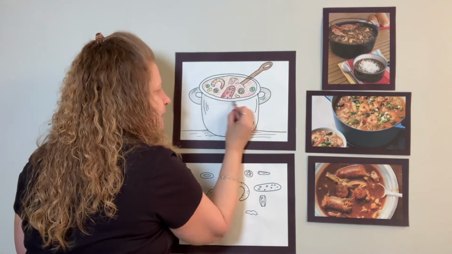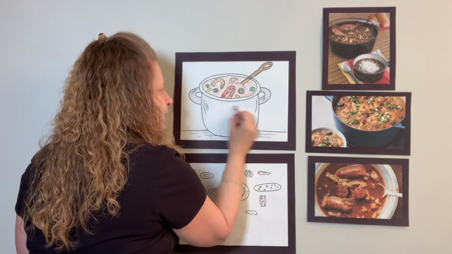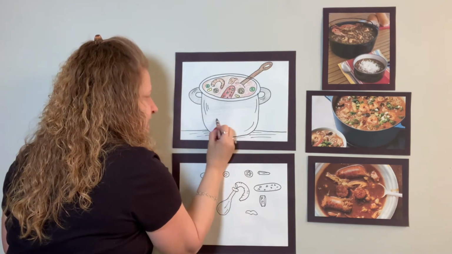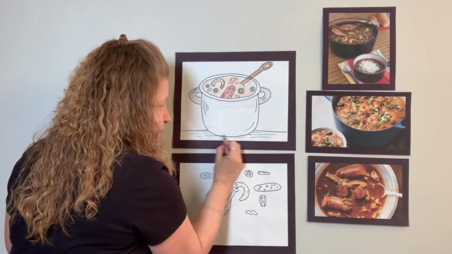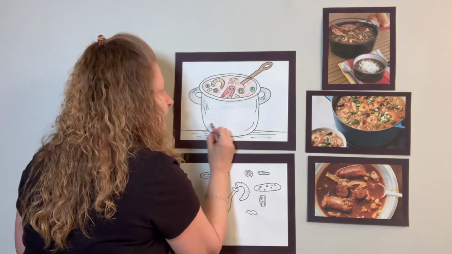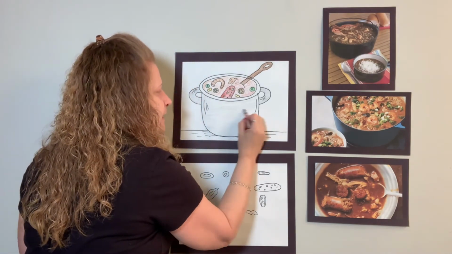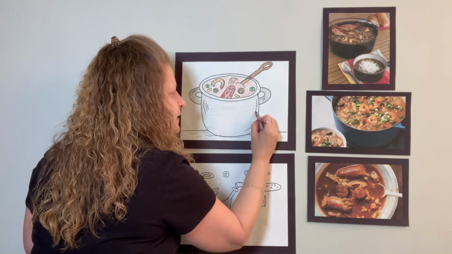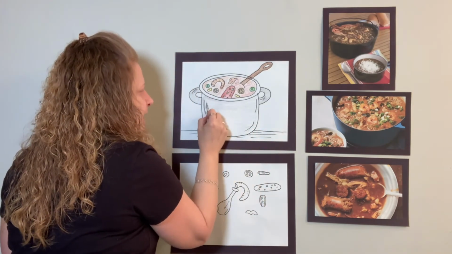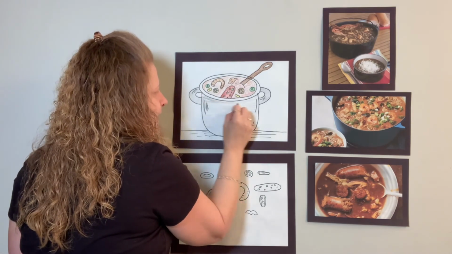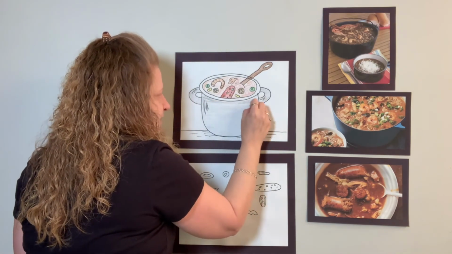I'm going to color all of my pot gray. Now, sometimes gumbo can also be cooked in a black pot. That is very popular in Louisiana. And so there we go. I'm going to add some darker gray in some places on my pot, just like this.